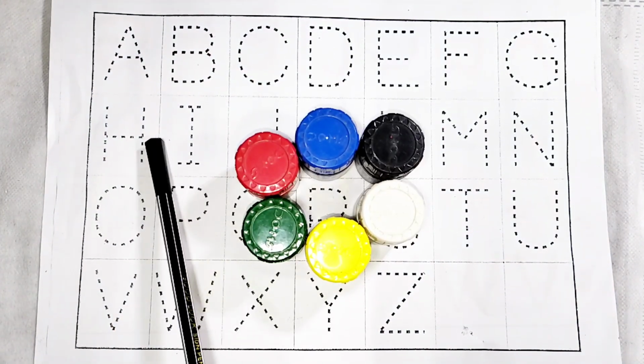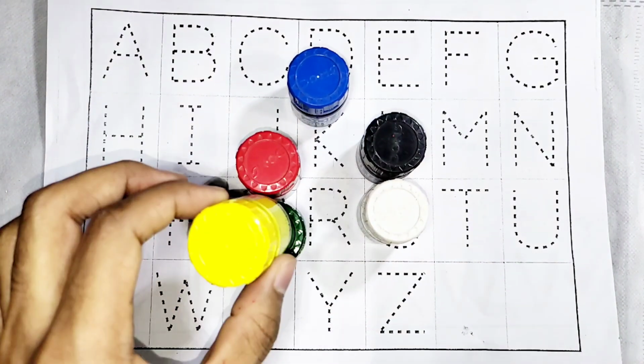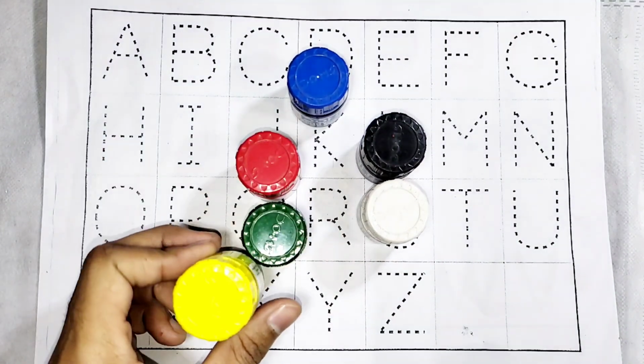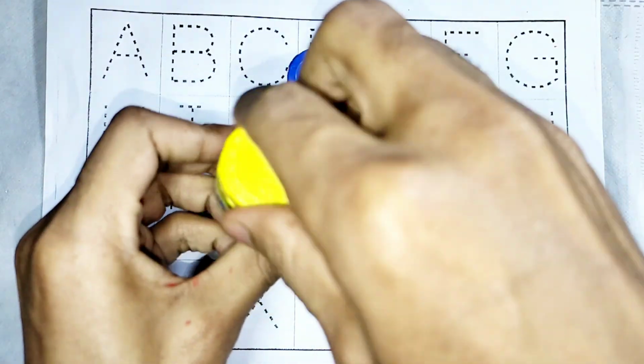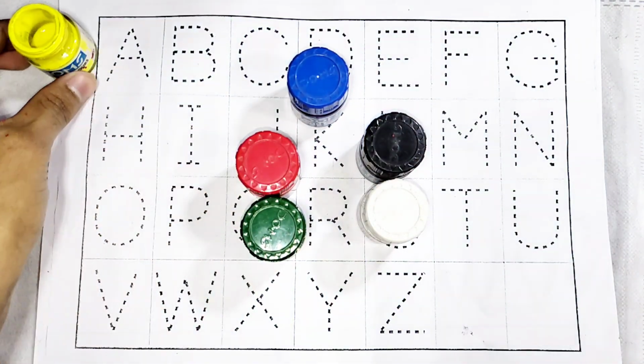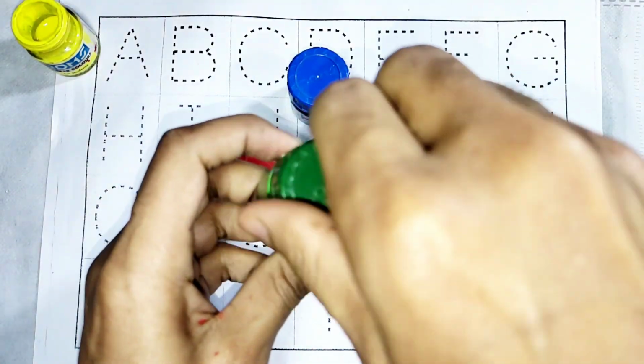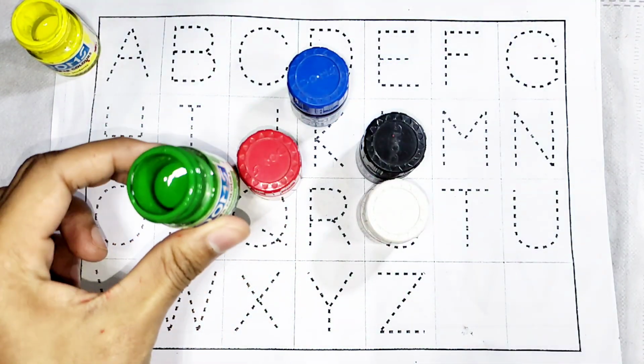Today we draw alphabets A to Z. Now we are opening colors. First we are opening the color of yellow. Yellow color. And the next one is green color. The color of green.